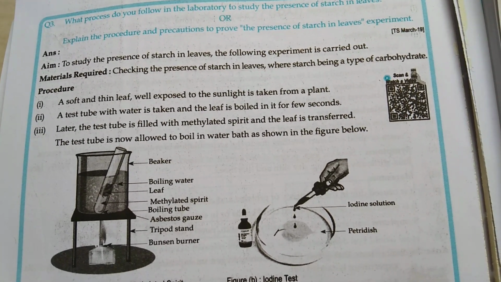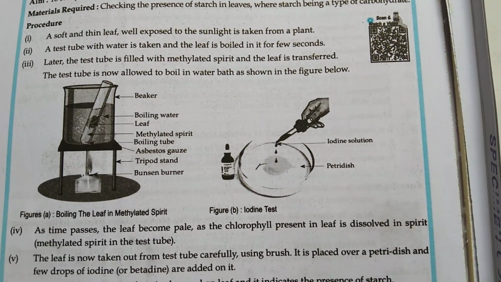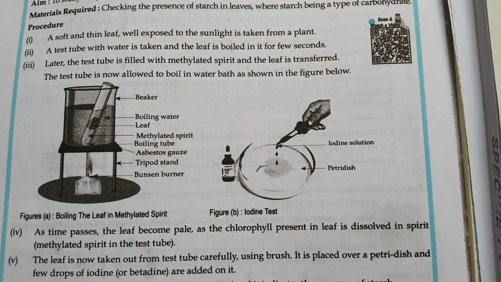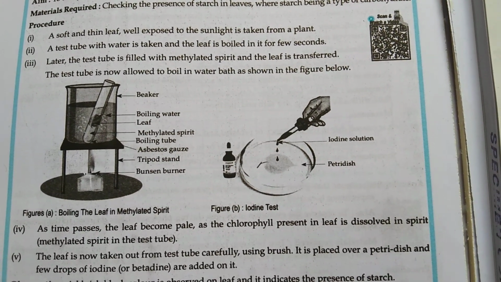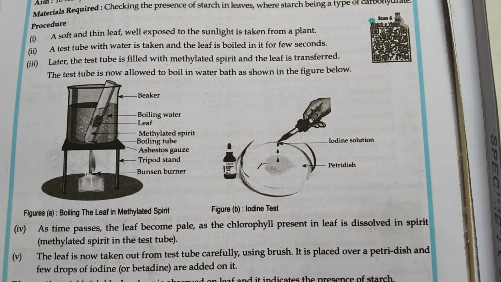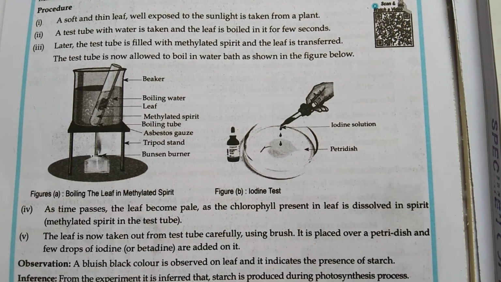The test tube is now allowed to boil in a water bath as shown in the figure below. As time passes, the leaf becomes pale as the chlorophyll present in the leaf is dissolved in spirit. The leaf is now taken out from the test tube carefully using a brush. It is placed over a petri dish and a few drops of iodine are added on it.